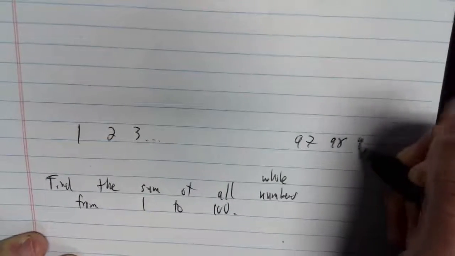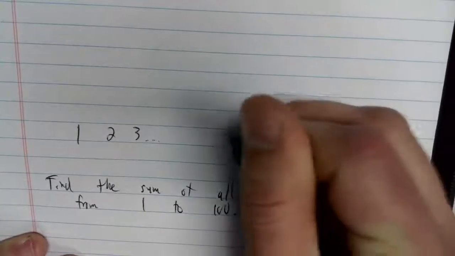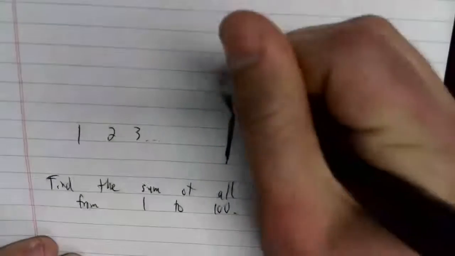So, the hard part: 1, 2, 3, skip a little bit, 97, 98, 99, 100. In the middle, if you cut these in half, is 50.5, because you have 50 numbers to the left, 50 down to 1, and 50 numbers to the right. So 50.5 is in the middle of what? Two simple numbers. Why is it 50.5 and not 50?